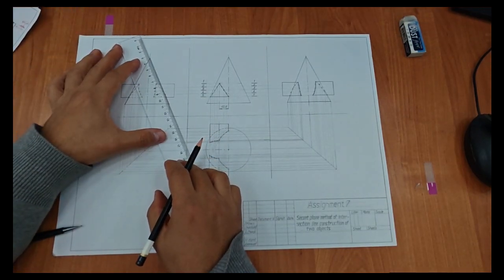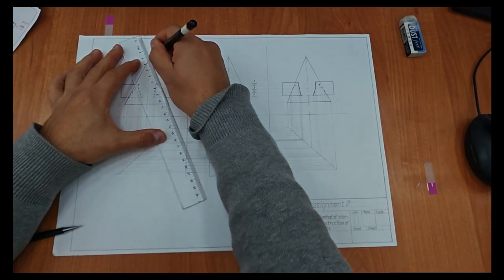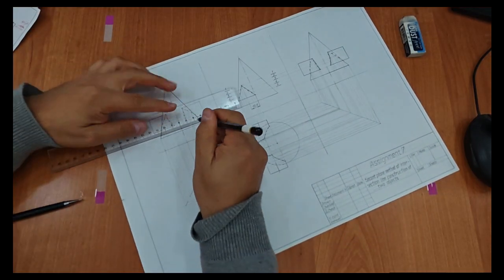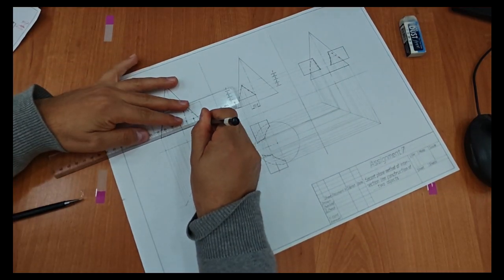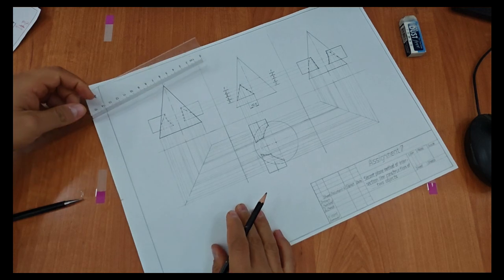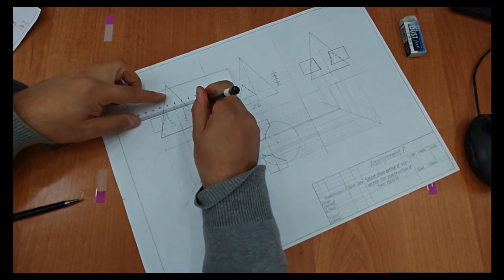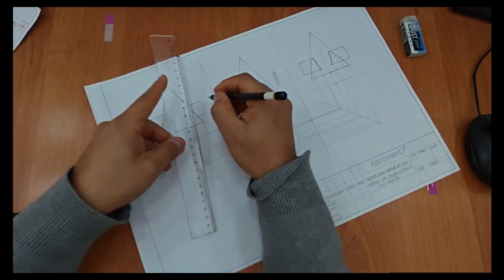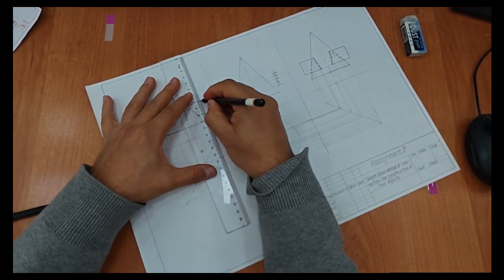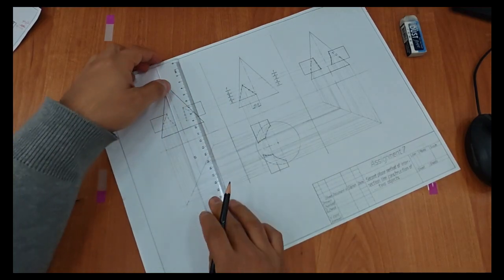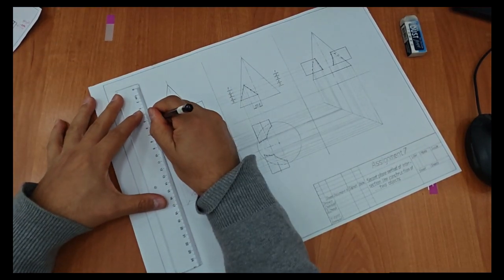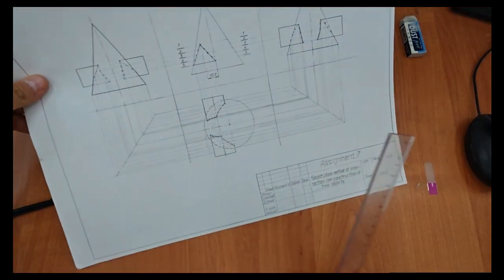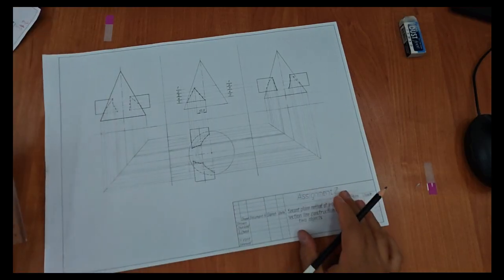Then, at the end, we have to refine it like this.